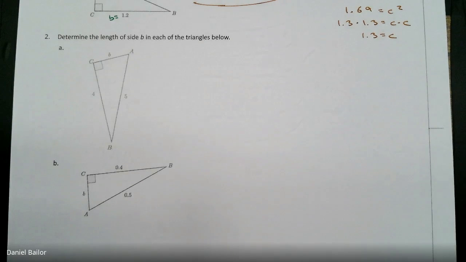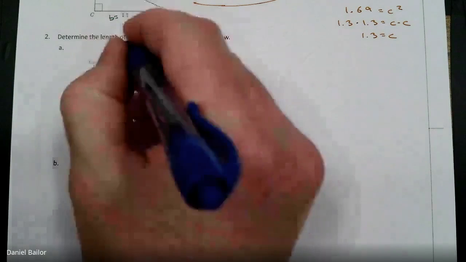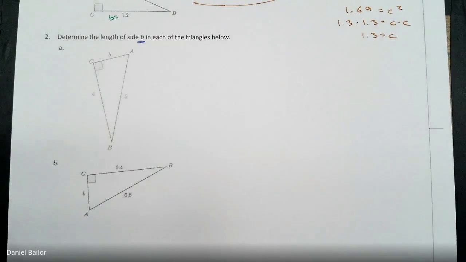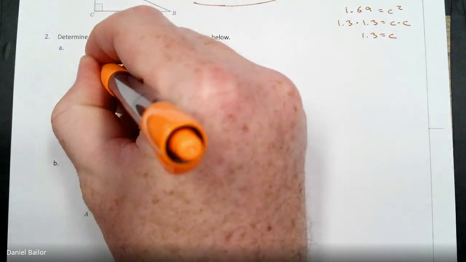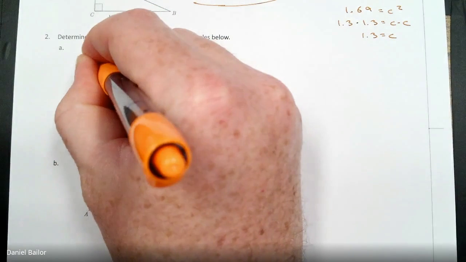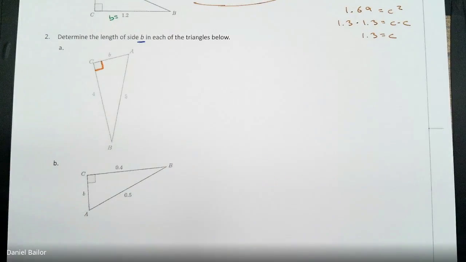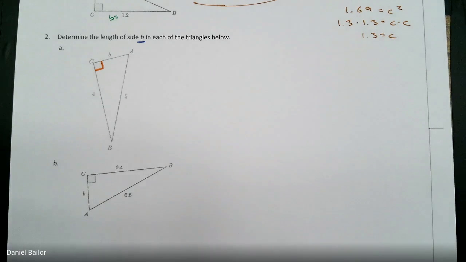Determine the length of side B in each of the triangles below. Okay, this time, B is missing. So first, check to make sure it's a right triangle. And yes, this is a right triangle because there's the right angle. Second step, find your legs.